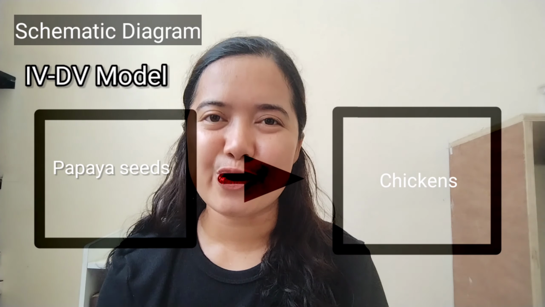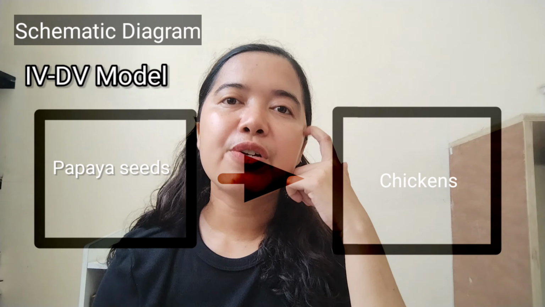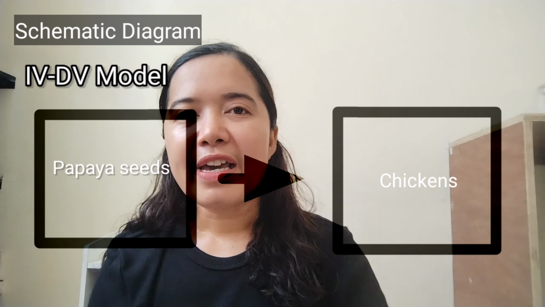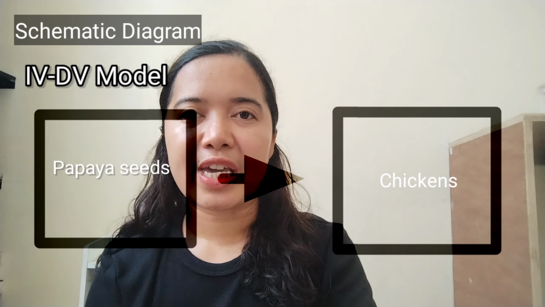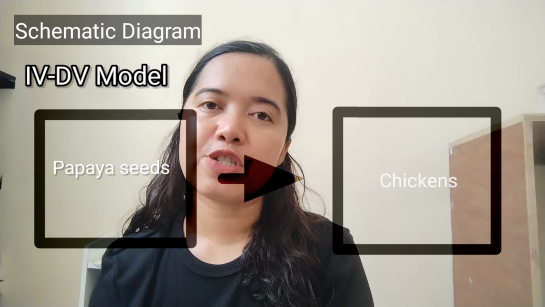It's just a simple illustration, but using this illustration, our readers, or the people who could follow our research, will understand that, okay, the papaya seeds are going to be implemented, or are going to be tested on the chickens, and the chickens will experience some effect along the experimentation process.